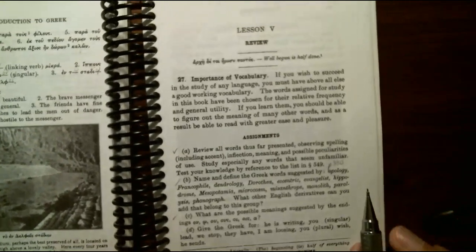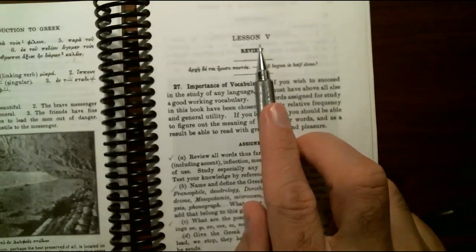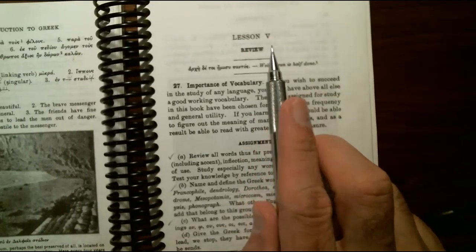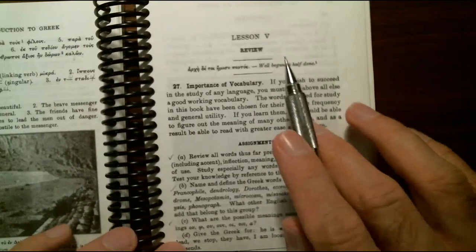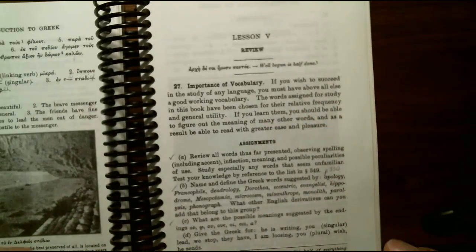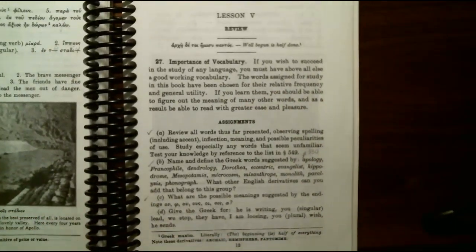This is Greek lesson number 7, and we are on chapter 5 in Crosby and Schaeffer. All right, so this week it is just a review, which is nice because it gives us an extra week just to solidify everything that we've learned thus far. And so this lesson is going to be very short. It's basically going to be a homework assignment.